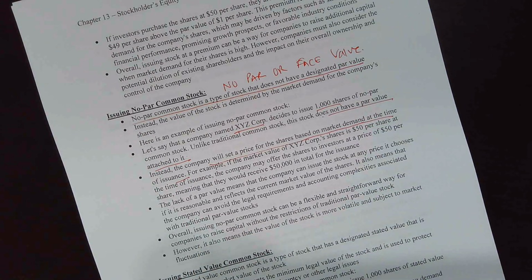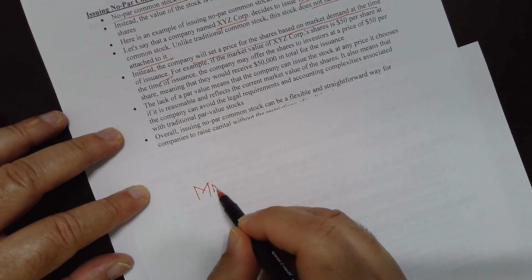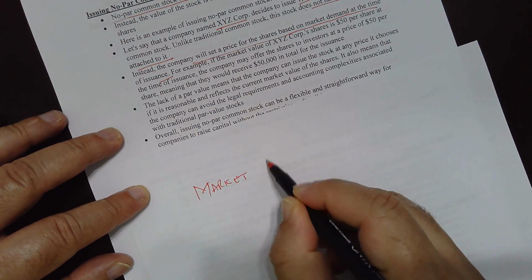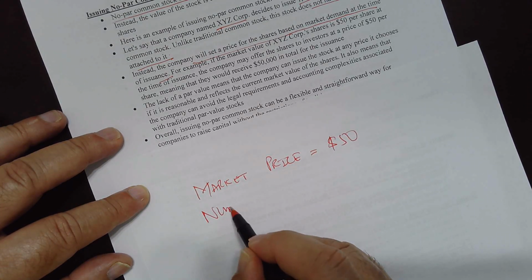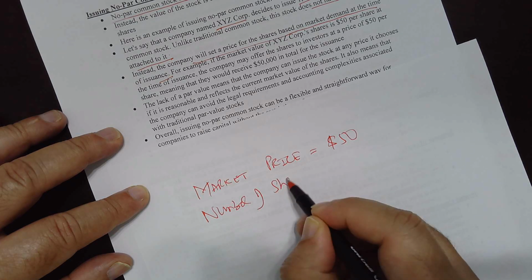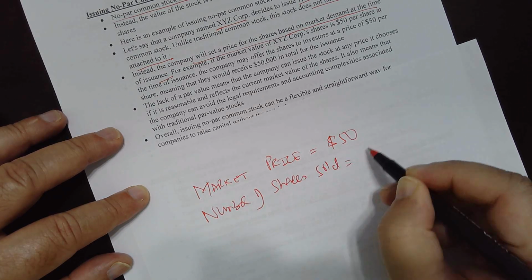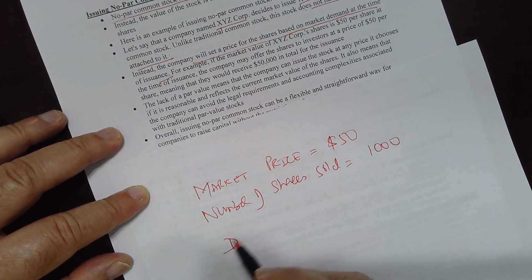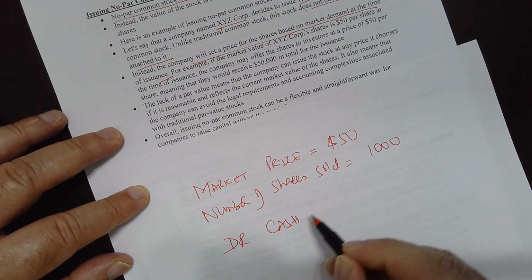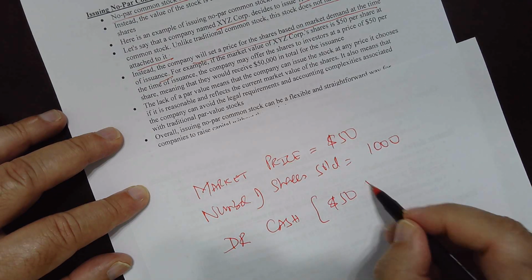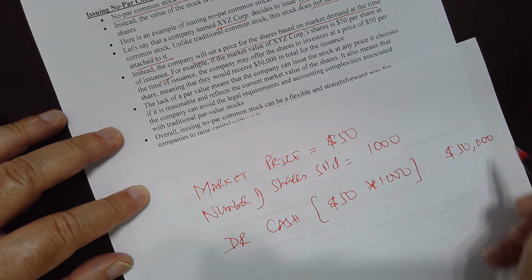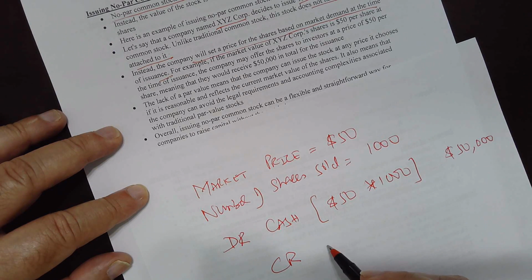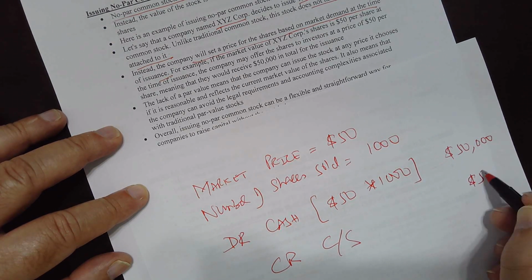So for example, if they are selling at the market price of $50, and the number of shares sold is 1,000, how much cash are you going to get? You're going to get cash of $50 multiplied by 1,000. That's $50,000. But you're going to credit only common stock for $50,000.